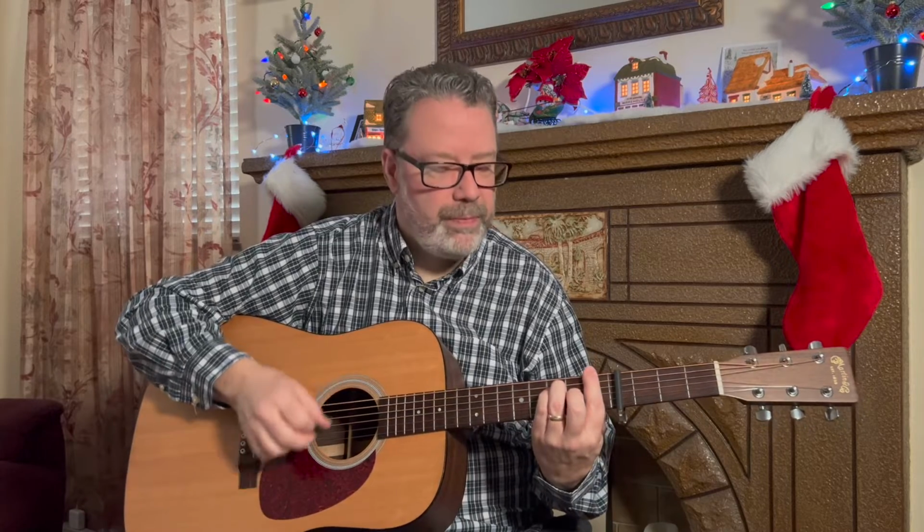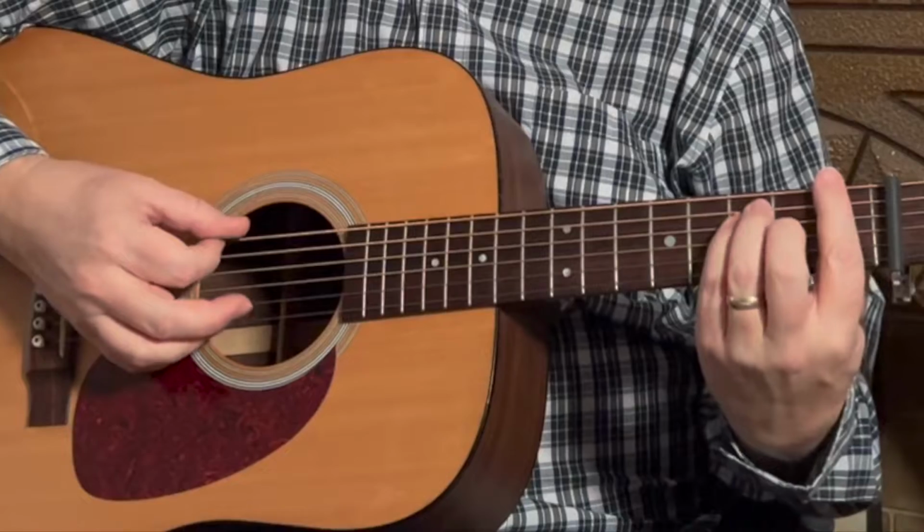Then it goes to the F and the G that are sharing that bar. You can start with just doing down up strums. 1 and 2 and 3 and 4 and. Start there with the F and the G.